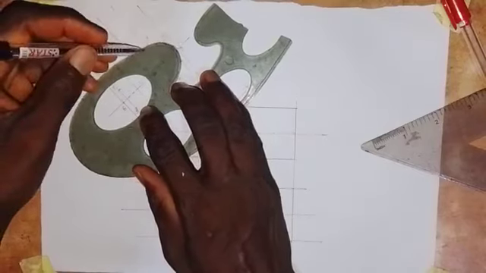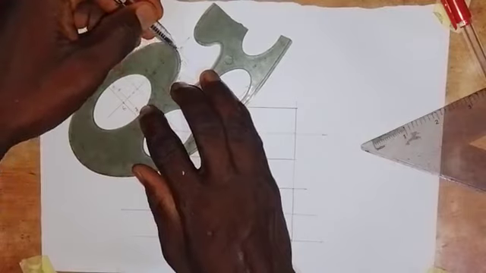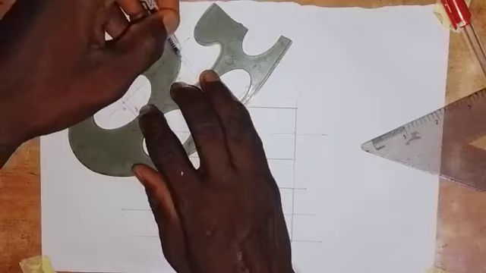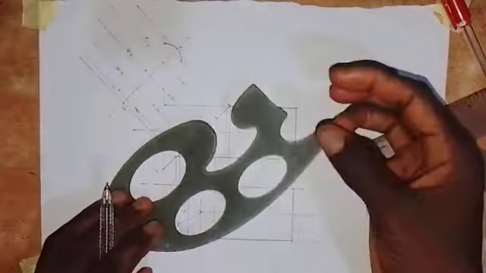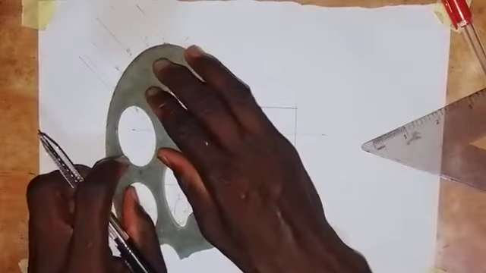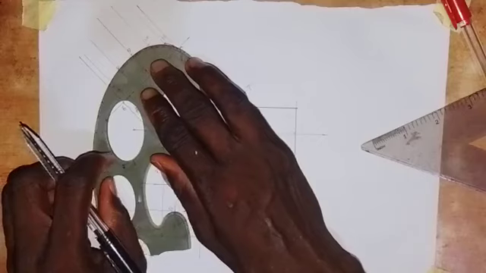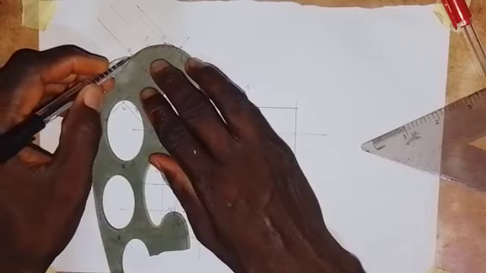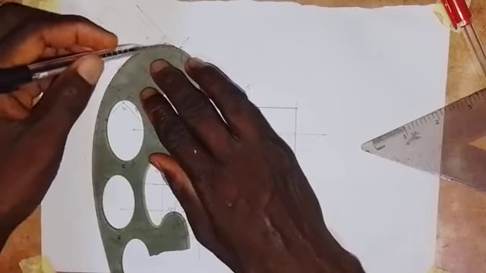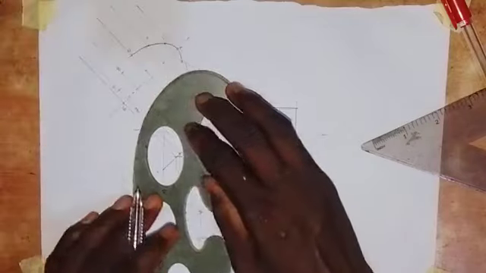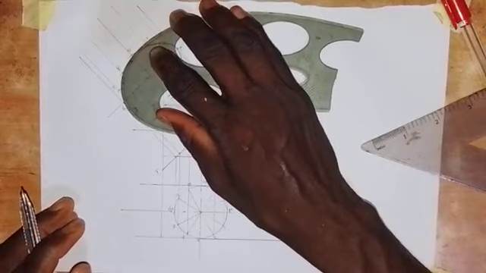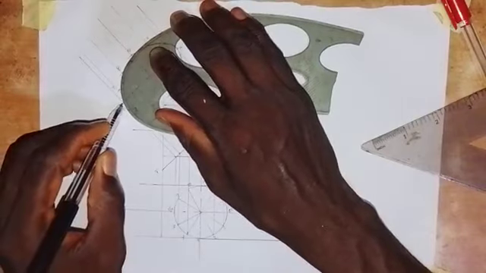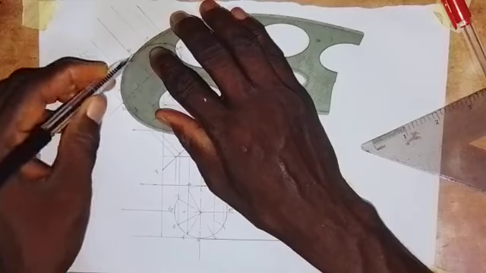Then I will also join these 2 points together. We must produce a smooth shape, a very smooth shape. That's what I'm trying to do here. And then on this part here, I can set my French curve like this and join this point together. So from here, this goes like this.